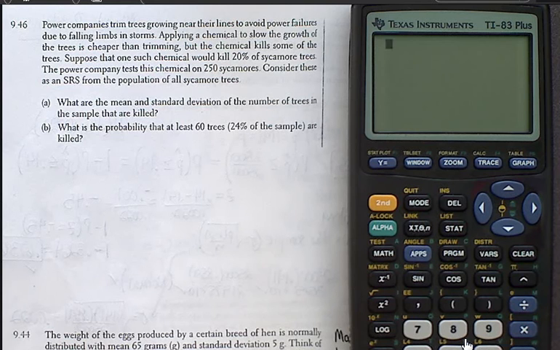All right, we move into the packet and we look at 9.46. Power companies trim trees growing near their lines to avoid power failures due to falling limbs in storms. Applying a chemical to slow the growth of the trees is cheaper than trimming, but the chemical kills some of these trees. Suppose that one such chemical kills 20% of the sycamore trees.